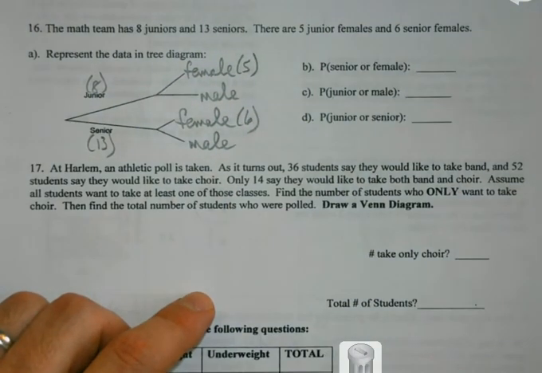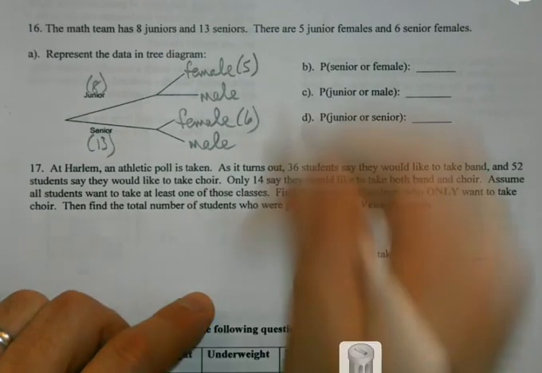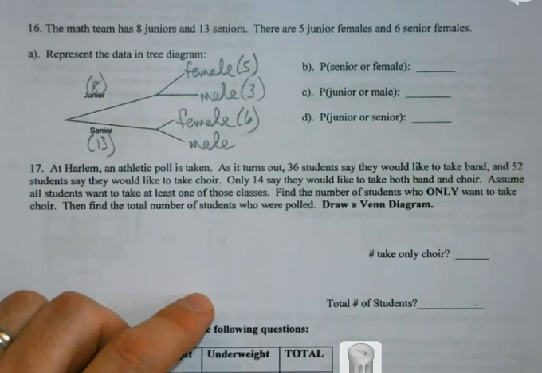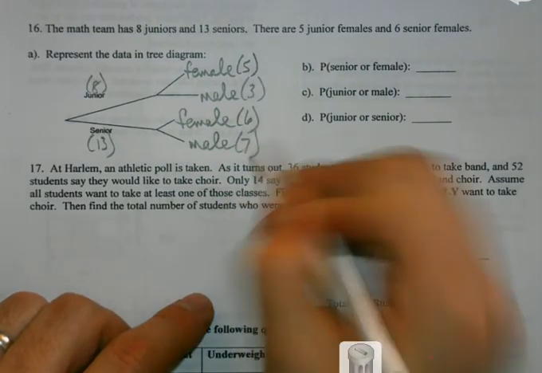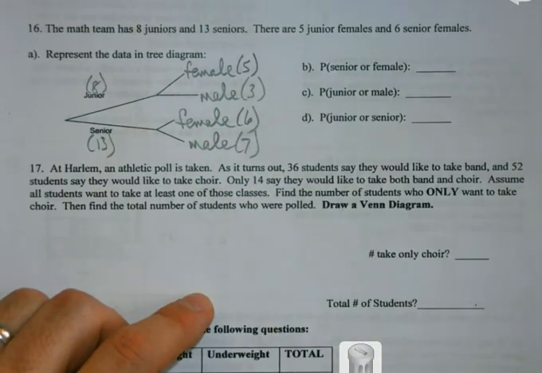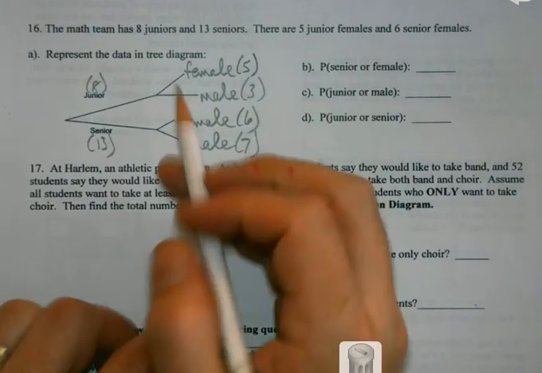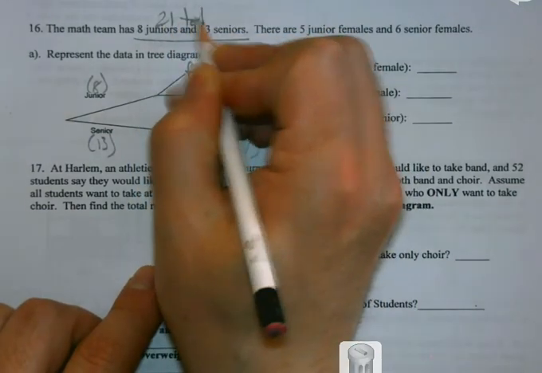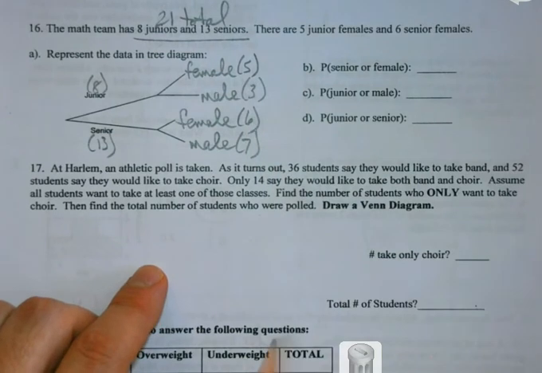So, by process of elimination, how many junior males do I have? 3. Because they have to add up to 8, because I know there's 8 total juniors. How many senior males do I have? 7. That could come in mighty handy when I go looking for this, because I have 21 total people. Let's see if that comes into play here.